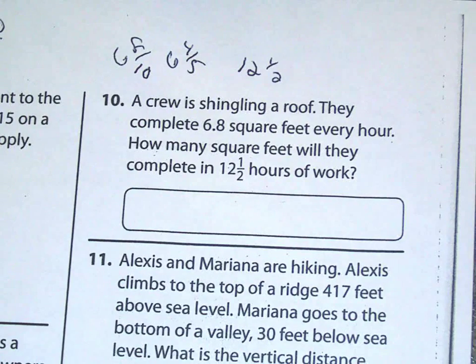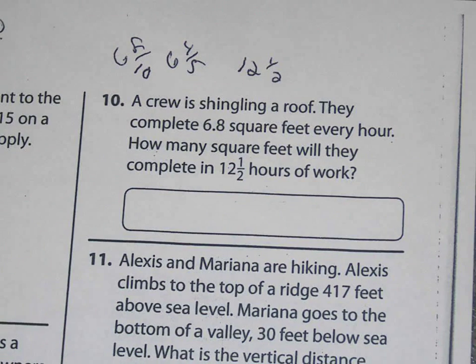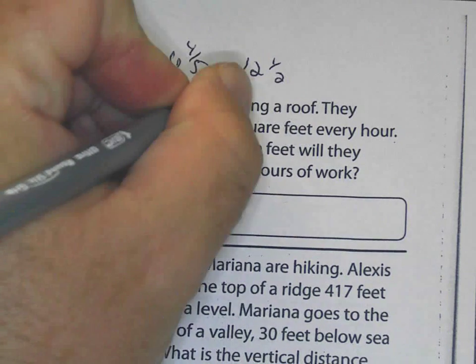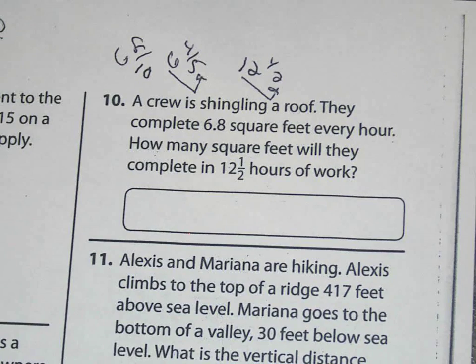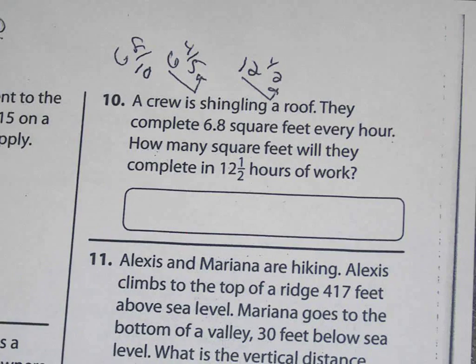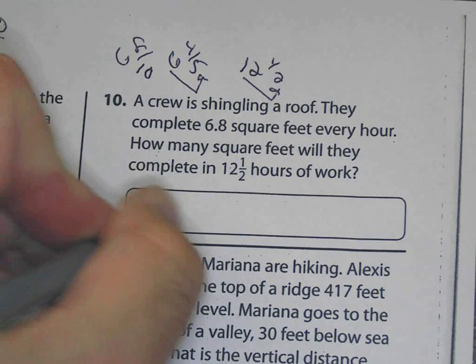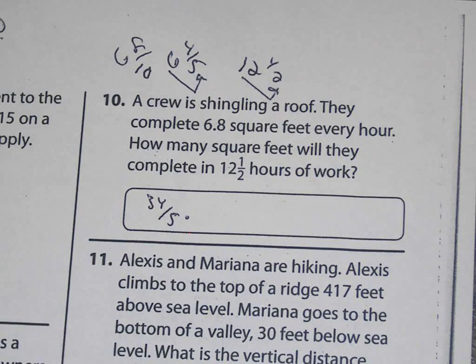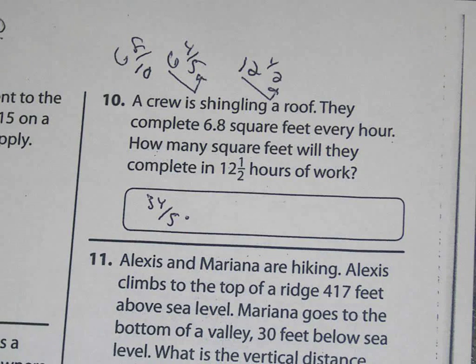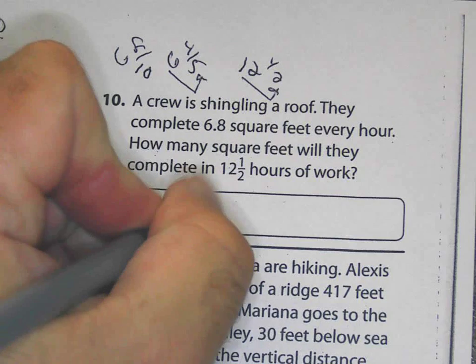Here's what I have to remind you of from a long time ago. When I multiply numbers that have fractions, I can't multiply fractions and whole numbers. They're in different columns, just like when you line up decimal points. Crooked arrow, crooked arrow. I go 6 times 5, 30. 30 plus 4 is 34/5. Times 12 times 2, 24. 24 plus 1, 25 over 2.